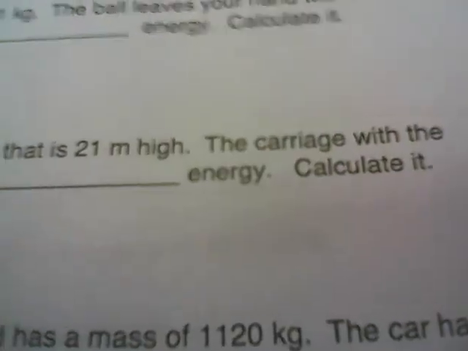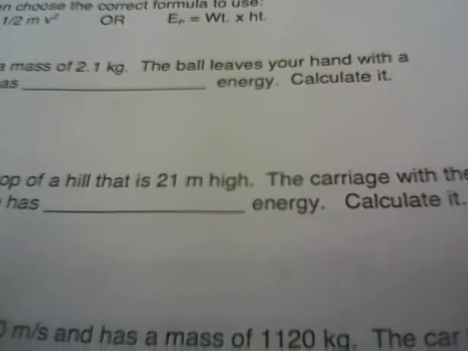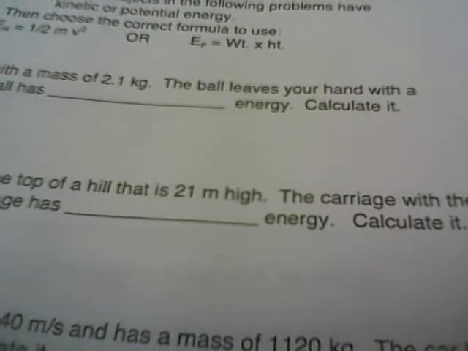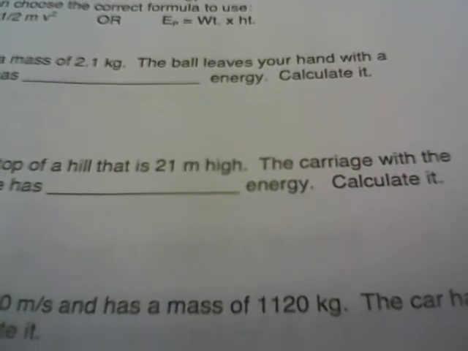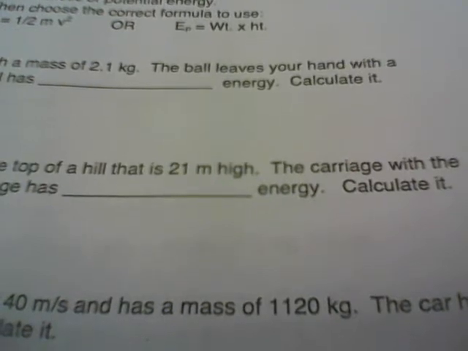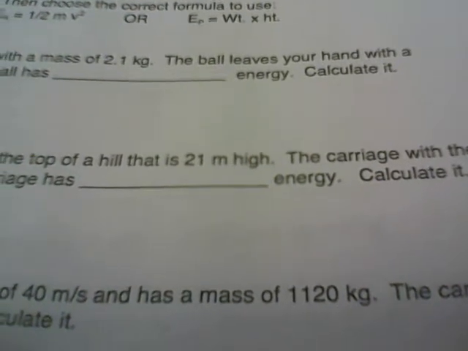And then when we talk about potential energy, or EP, it is weight times height. And so height, of course, is how tall something is, and weight, again, is how much something weighs.